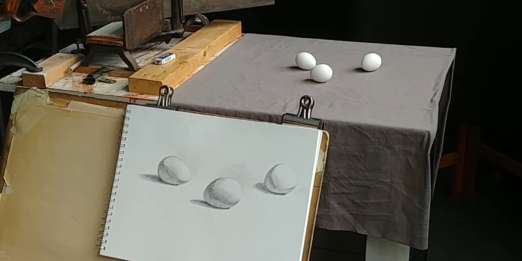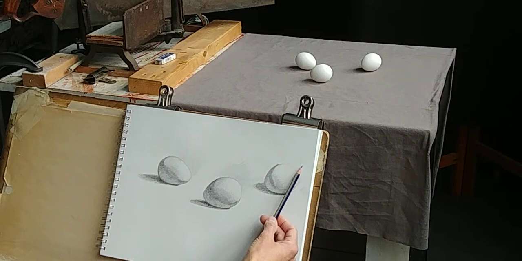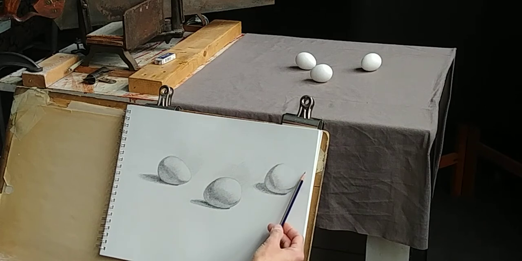Okay. In regard to this egg, you'll notice I didn't add a tone in the background here. I allowed the white of this egg to sort of blend in with the white of the background because this is my really blasted out egg. It's the one that's closest to the light source. All right.